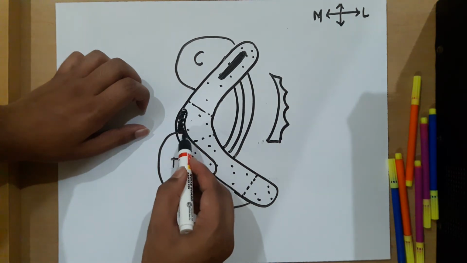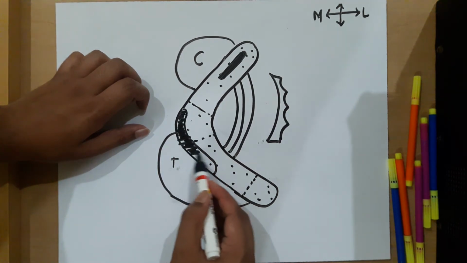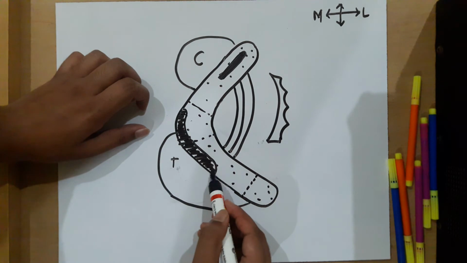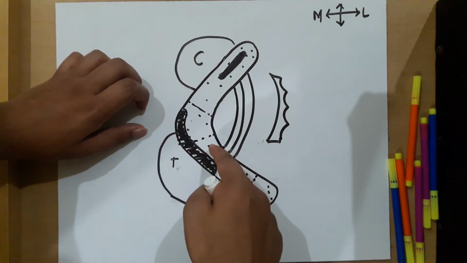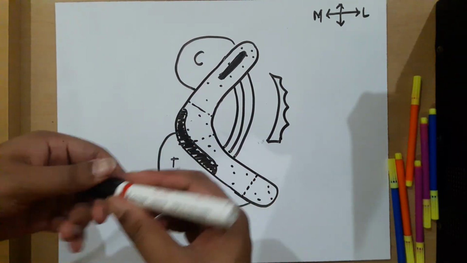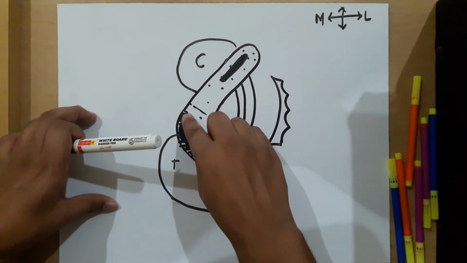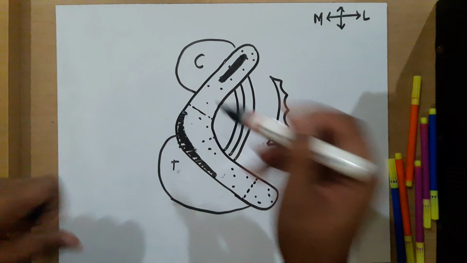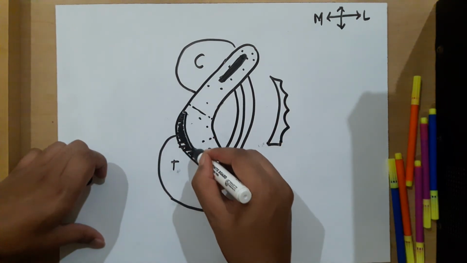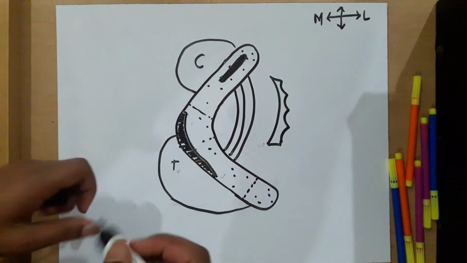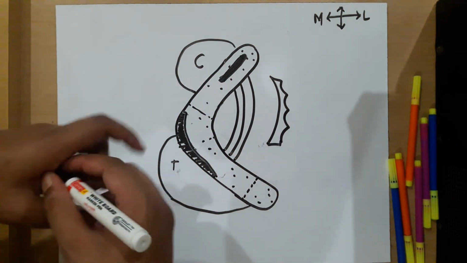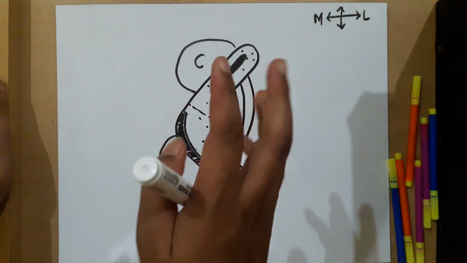This is the genu, the bend, and this is the posterior limb. Let's make it a bit short so that we can look at the other fibers. This is the superior thalamic radiation.